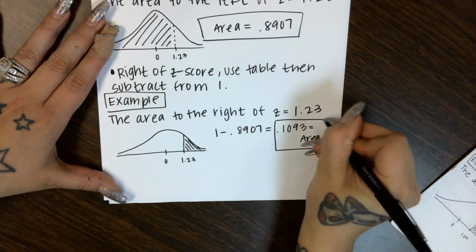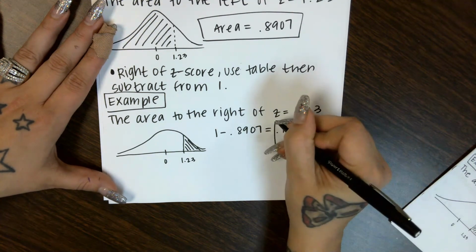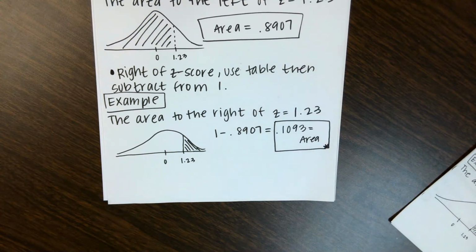To the left, just pick up your table. To the right, pick up your table, and then whatever value you get, subtract it from 1. 1 minus 0.8907.